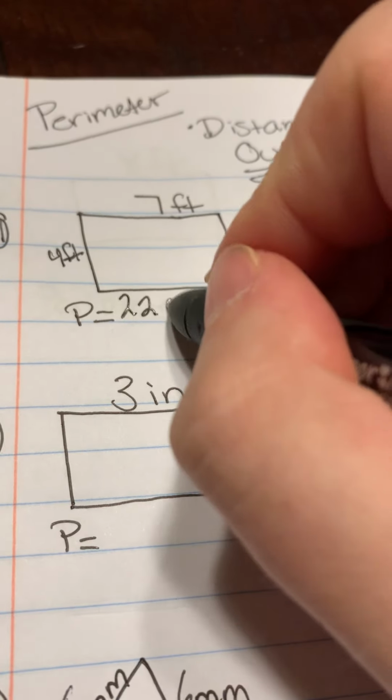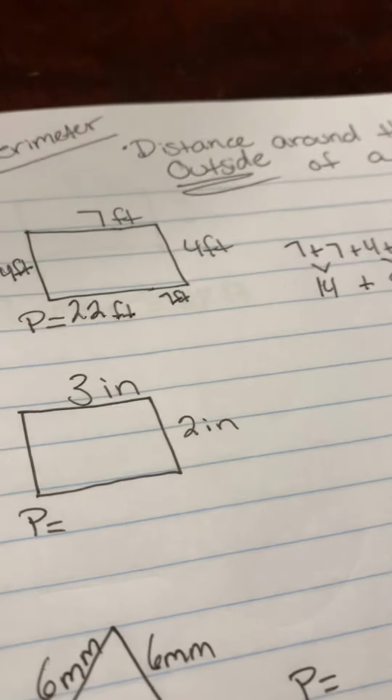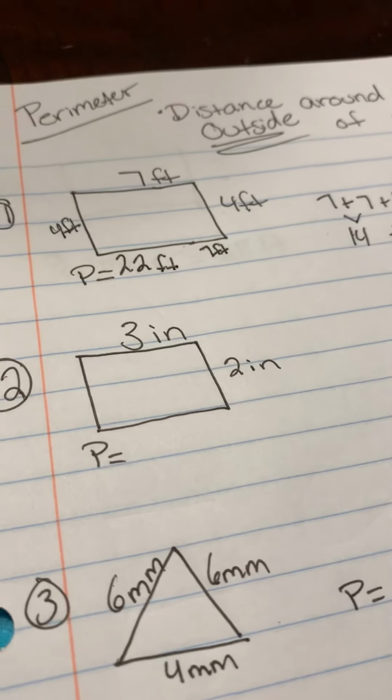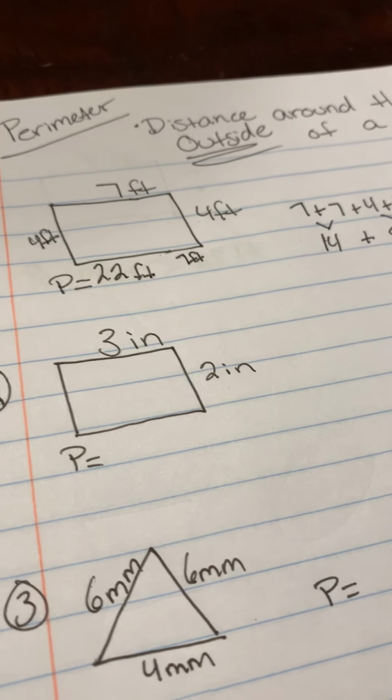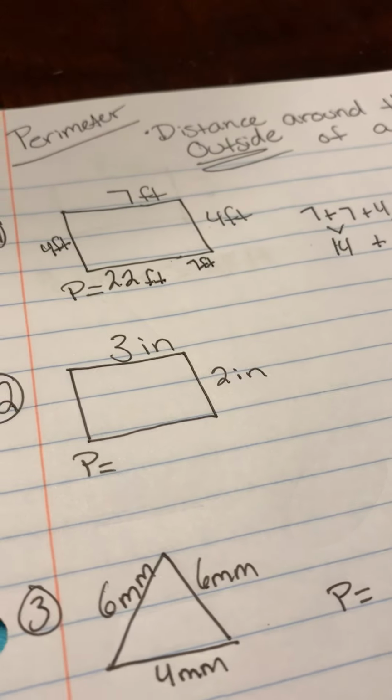So 22 feet. Notice how I did not square the feet. That is because on perimeter, you do not have to square your units. On area, you do square the units. So you may say squared inches or squared feet or whatever. But on perimeter, you do not.